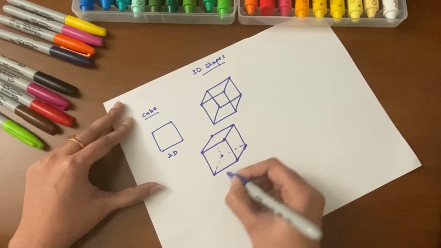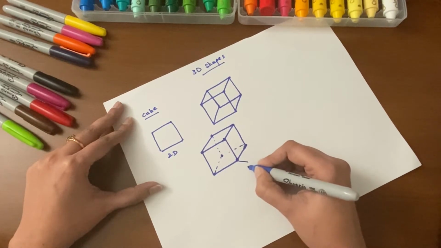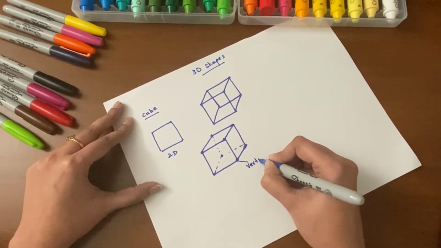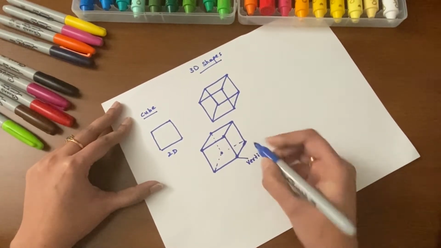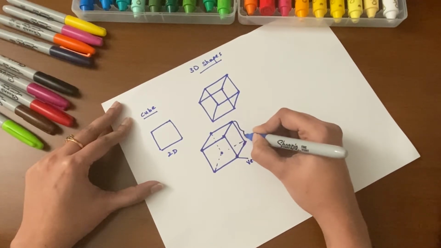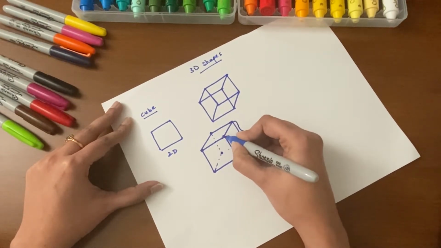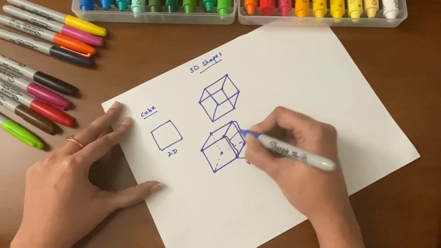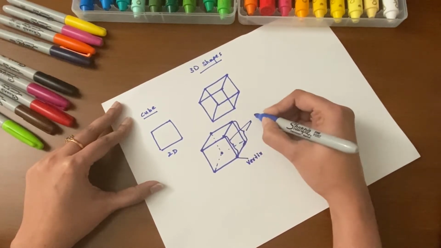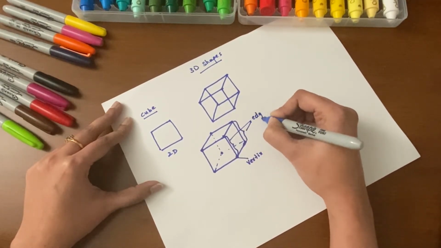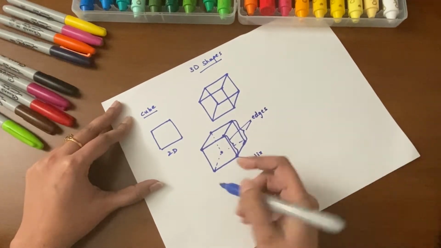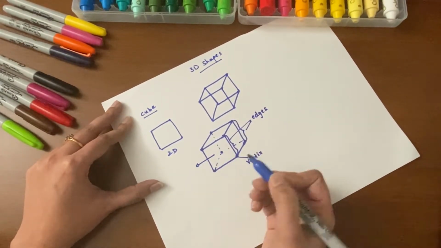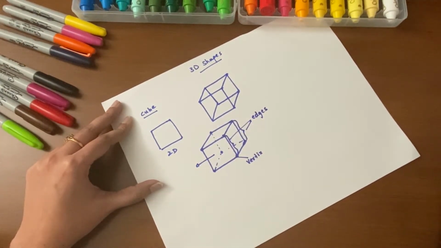This cube has 8 corners, so these corners are called vertex or vertices. The sides of the cube are called edges, and this part is called a face.